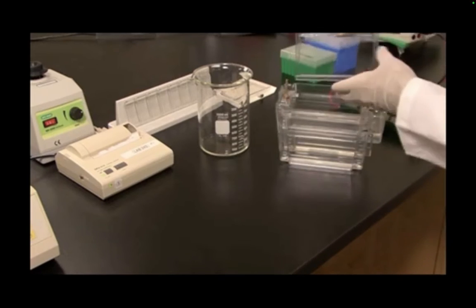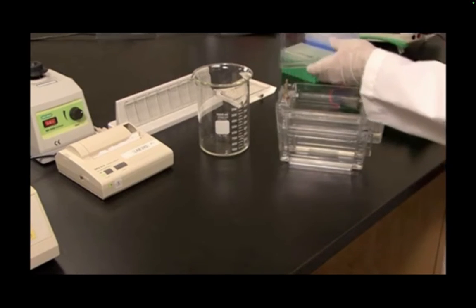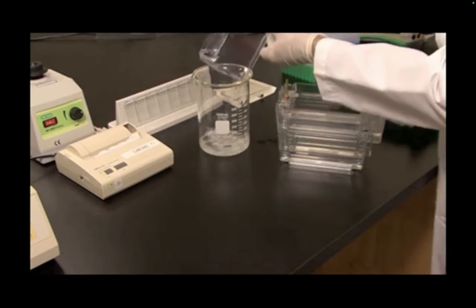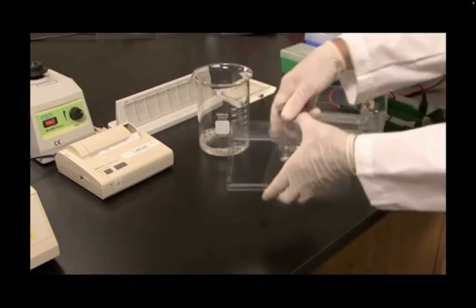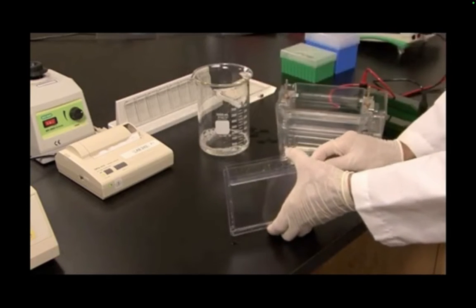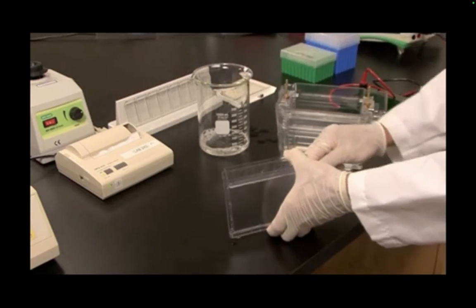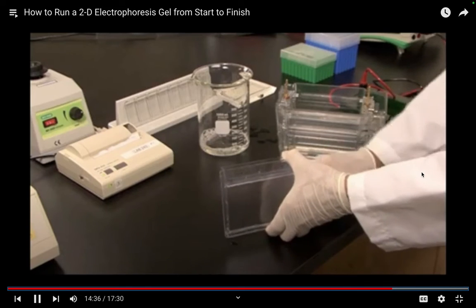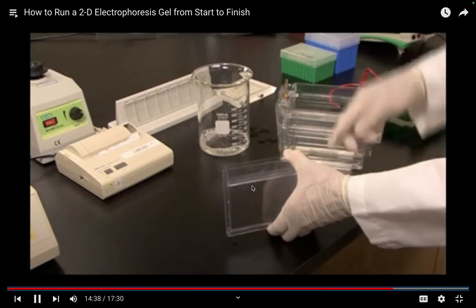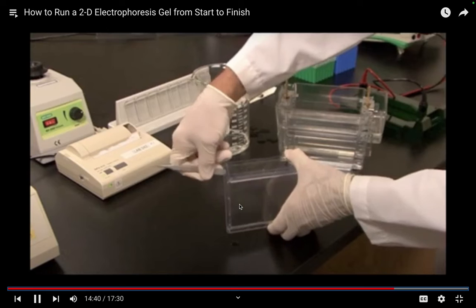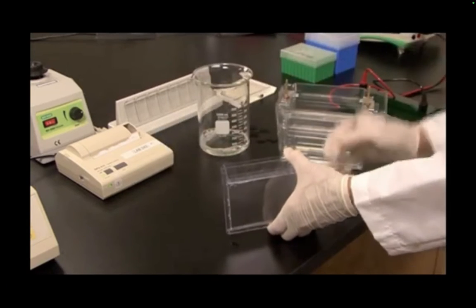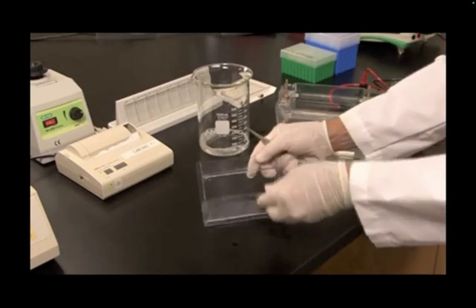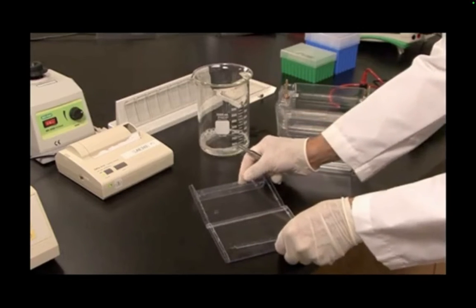Remove the gel from the gel box, pour out the upper buffer, and open the gel cassette by using forceps or a similar tool, pushing the forceps against the plastic cassette towards you at the top and working your way down. So fold open, like so.